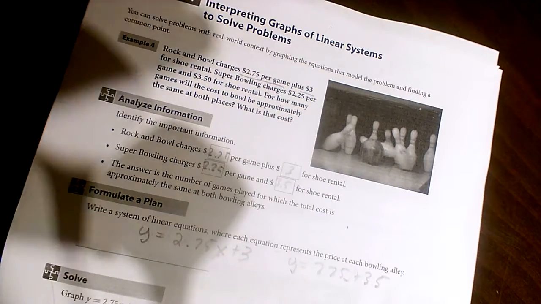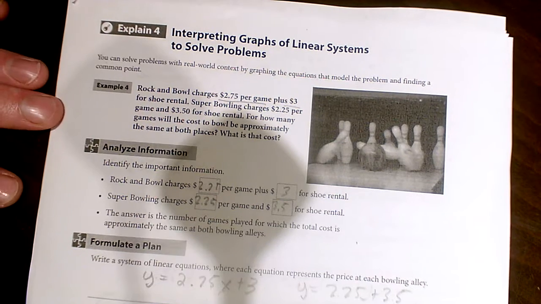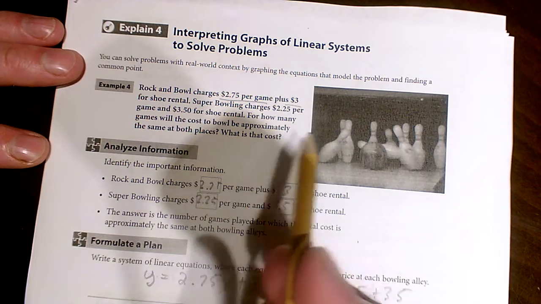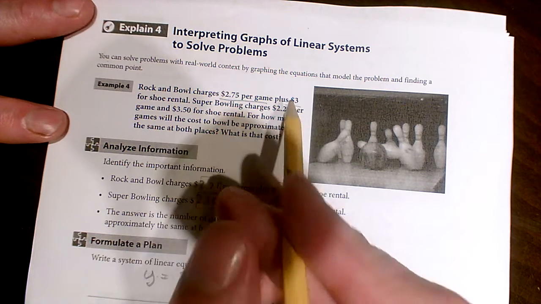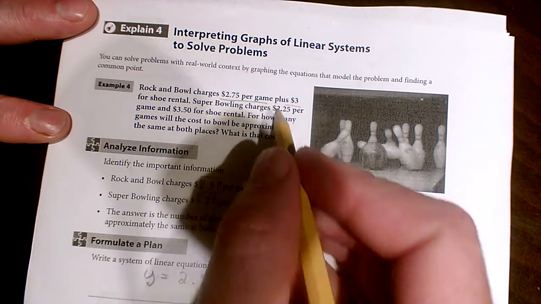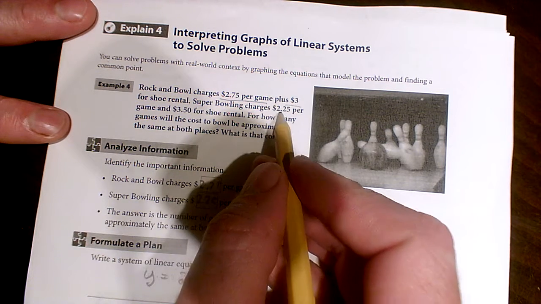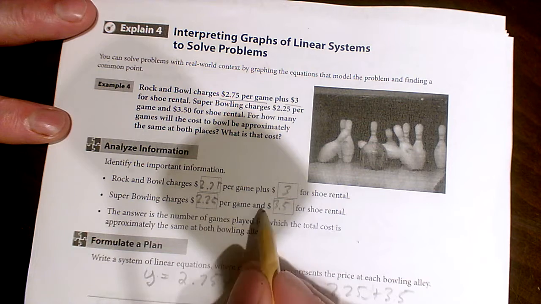Alright, we are going to be graphing linear systems in order to solve word problems here. And we're going to start off with this real world problem. Rock and Bowl charges $2.75 per game and $3 for shoes, so we must be talking about bowling here, right? Super Bowl charges $2.25 per game and $3.50 for shoes, which you can write down here.